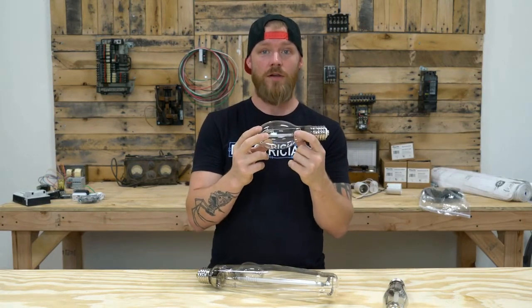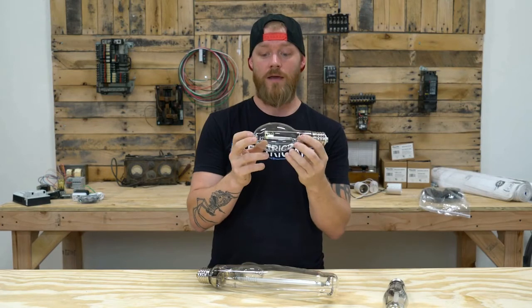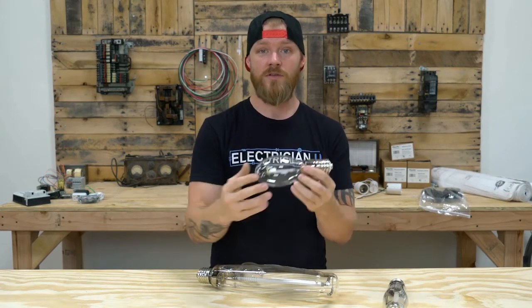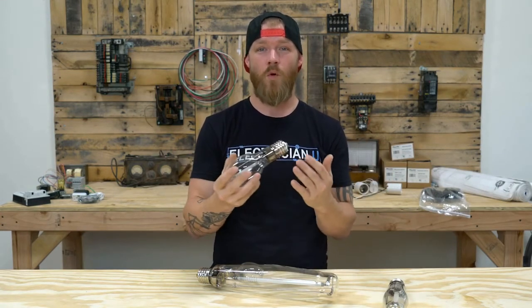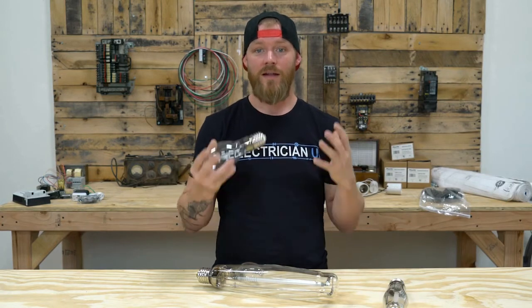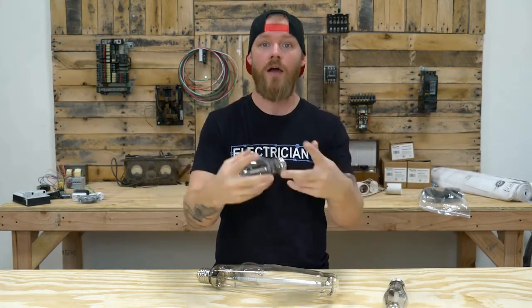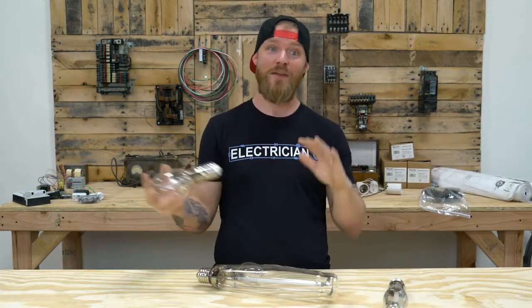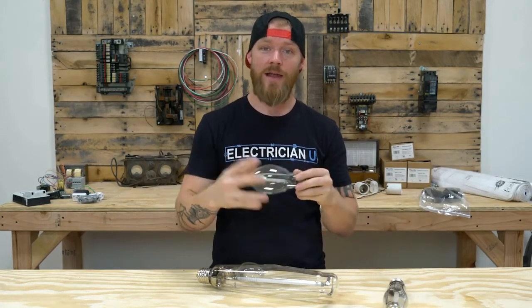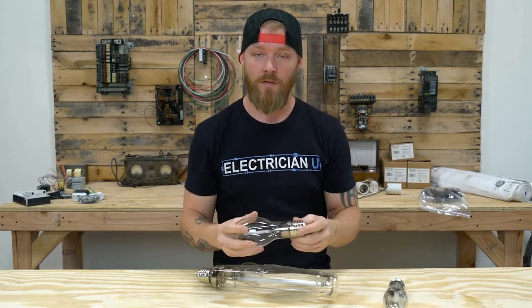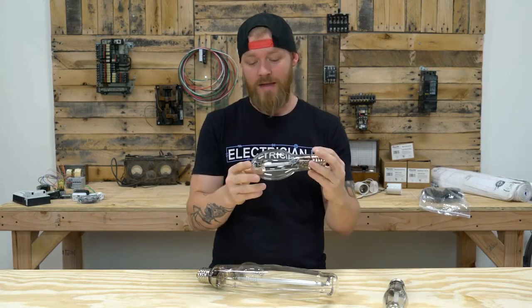But mixing mercury with that blue spectrum and the sodium with that yellow spectrum, when you mix them together, you get a whiting effect that allows for yellow light to be around, but you can still tell the color of the things that you're looking at. Not everything just looks yellow. It's yellow light, but you can still tell the color of everything around you. So that's the purpose of this lamp.